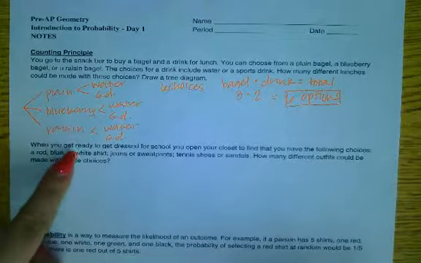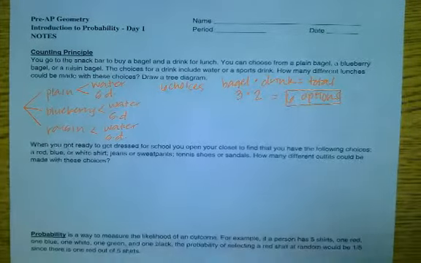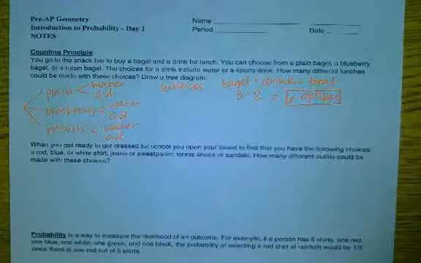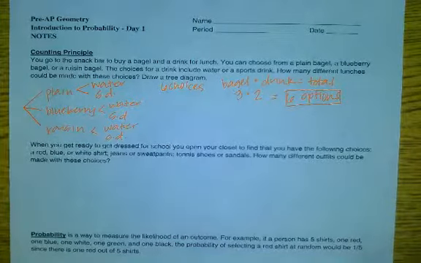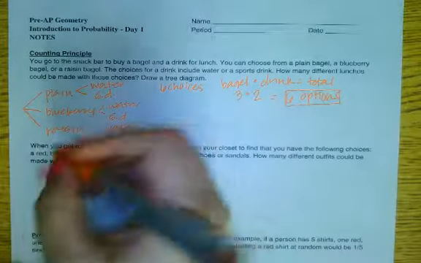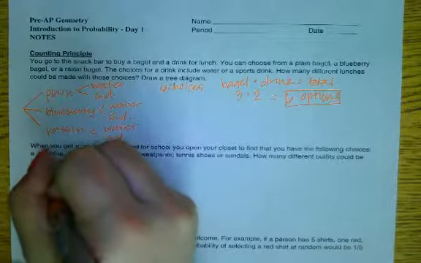When you get ready to get dressed for school, you open your closet to find that you have the following choices. A red, blue, or white shirt, jeans or sweatpants, tennis shoes, or sandals. How many different outfits can be made with these choices? So let's start with the annoying one first, which is the tree diagram.